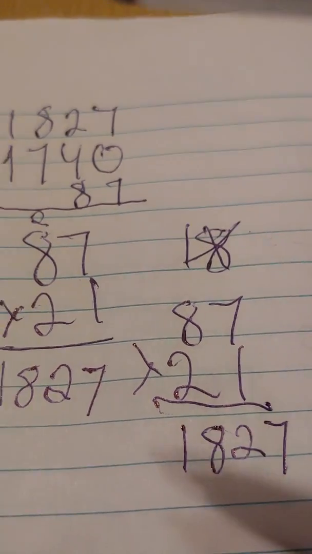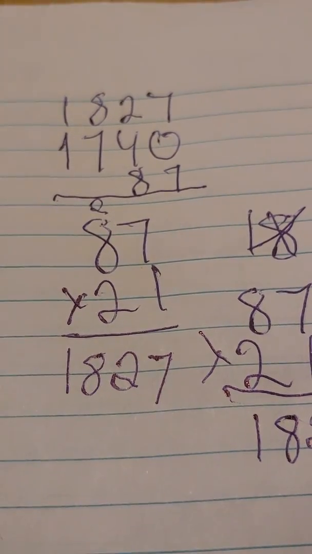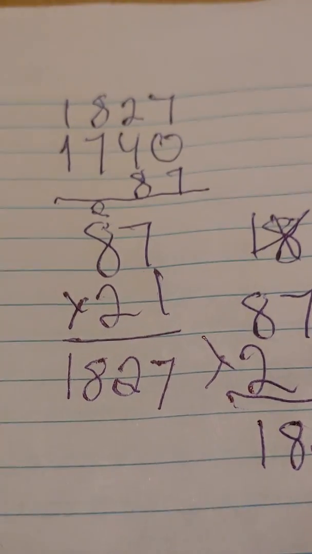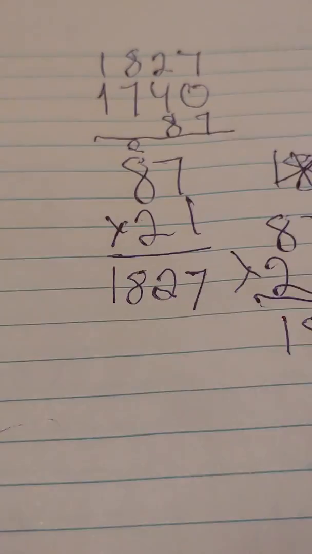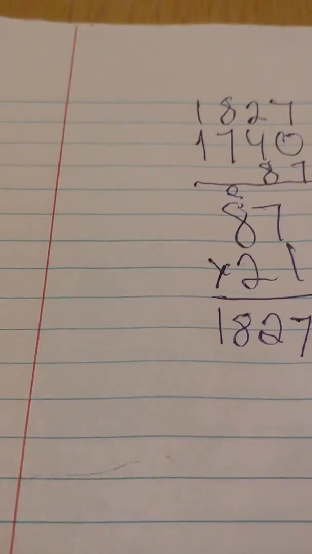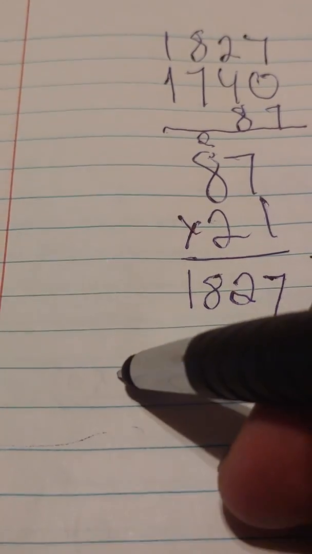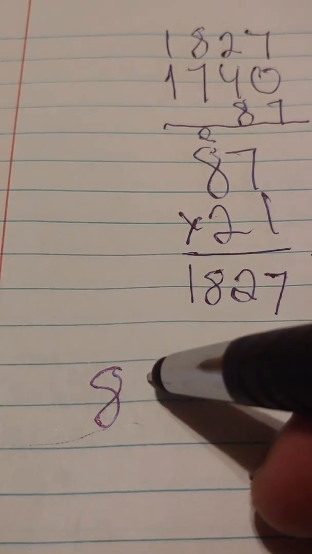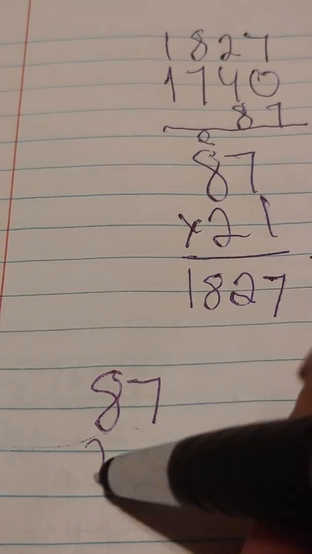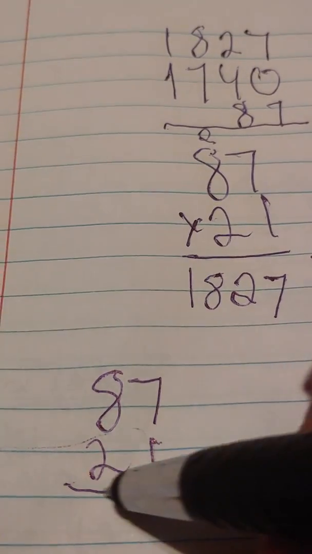Now, for you to decide which is the best method, that's up to you. Another thing that we can do, making room here, is with the same question, 87 times 21.